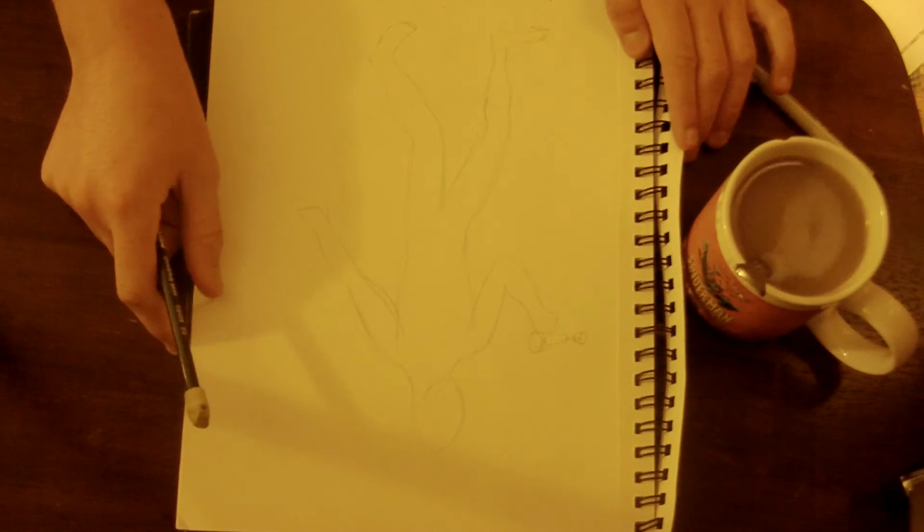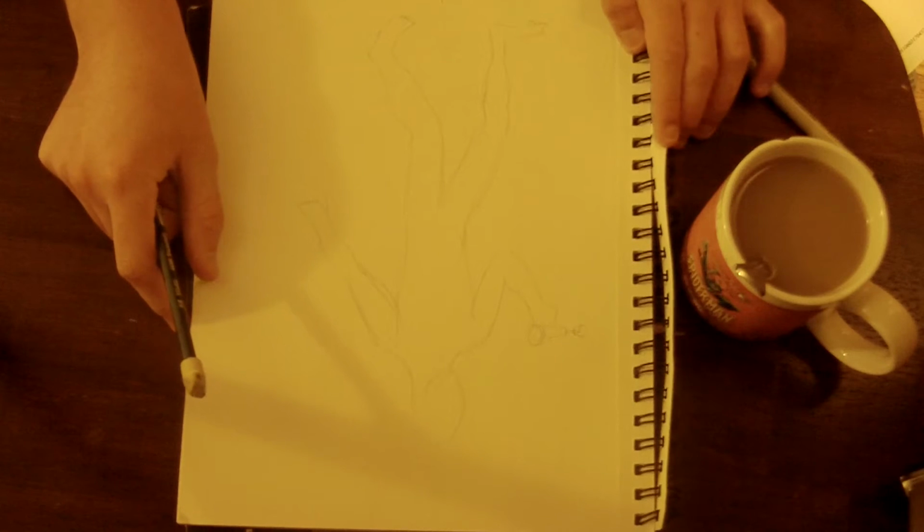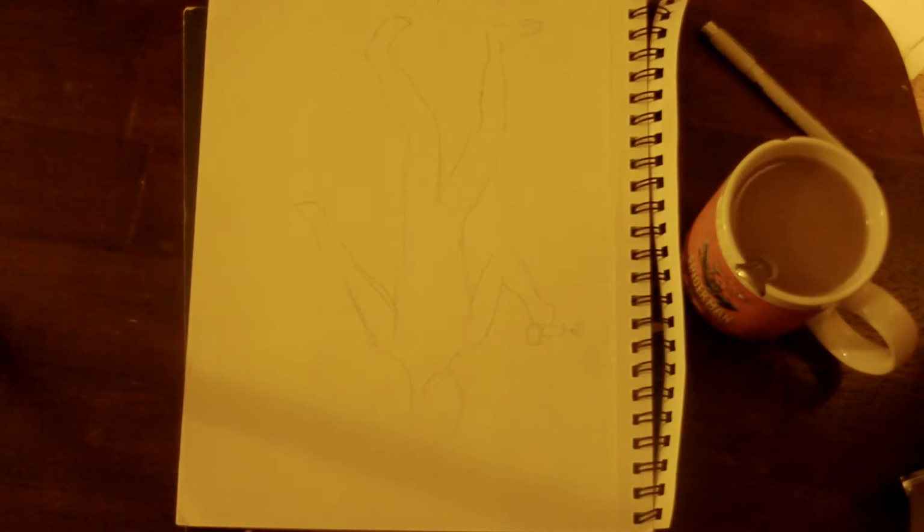Now, first thing we'll start with is the face. I'm not going to zoom in super close because I don't know how fuzzy it'll get.